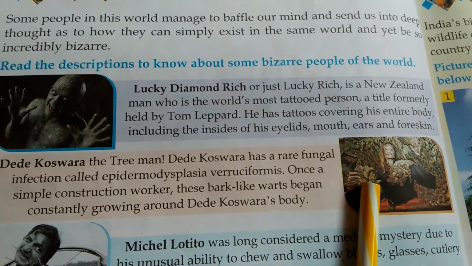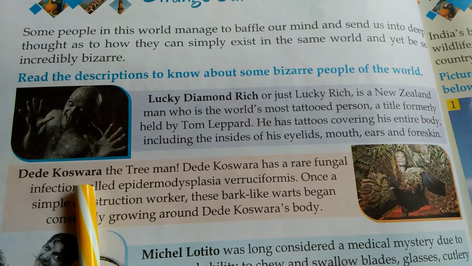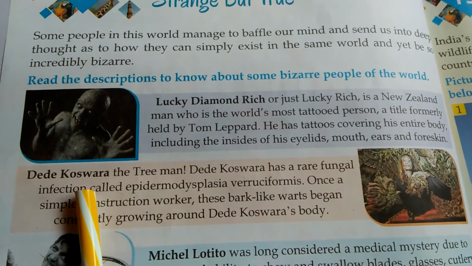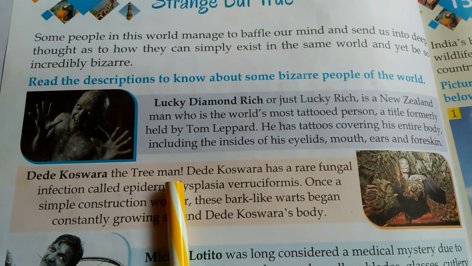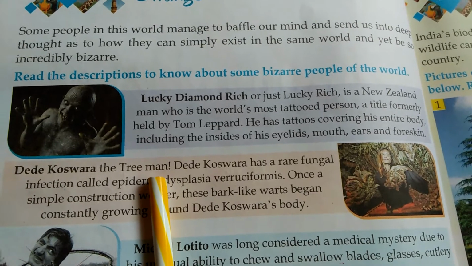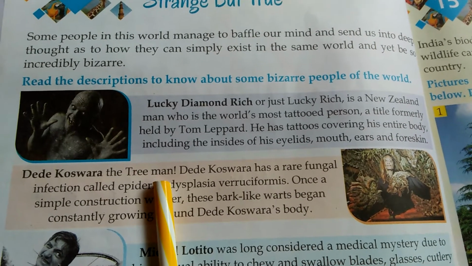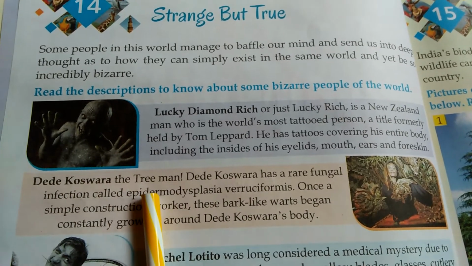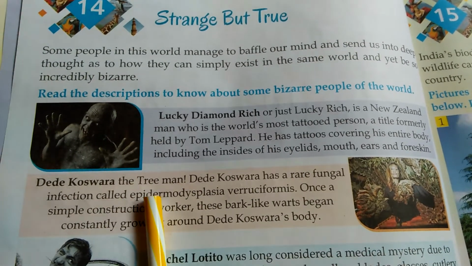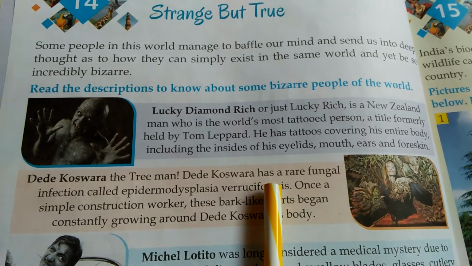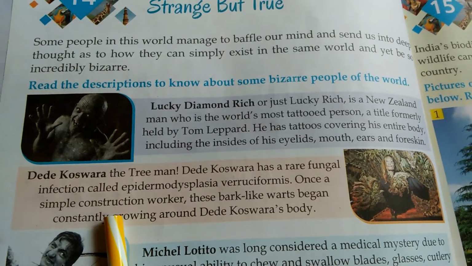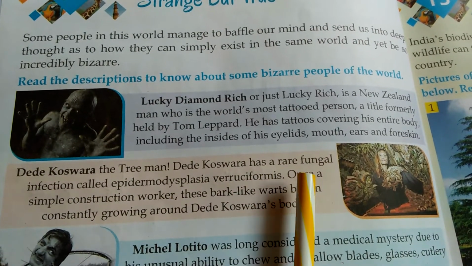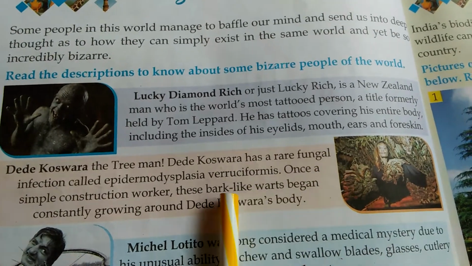Okay, it is a picture of Dede Koswara. Okay, who is Dede Koswara? Dede Koswara is also known as Tree Man. Why is Dede Koswara known as Tree Man? Dede Koswara has a rare fungal infection. In his body, he has a rare fungal infection.